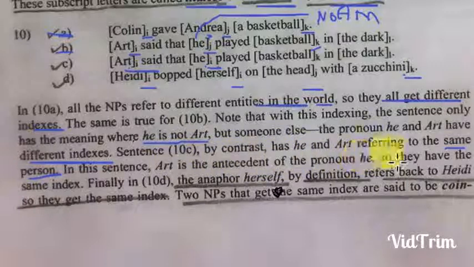Sentence 10c, by contrast: Art said that he played basketball. Here, he and Art refer to the same person. In this sentence, Art is the antecedent of the pronoun he. So they have the same index. Art gets I, he gets I. Art said that he played basketball.